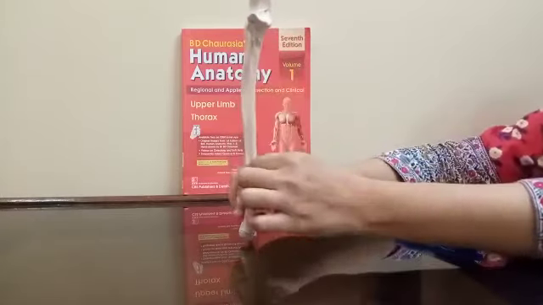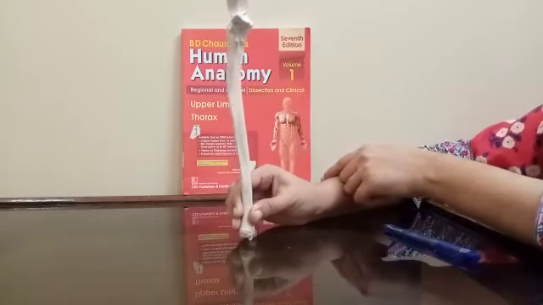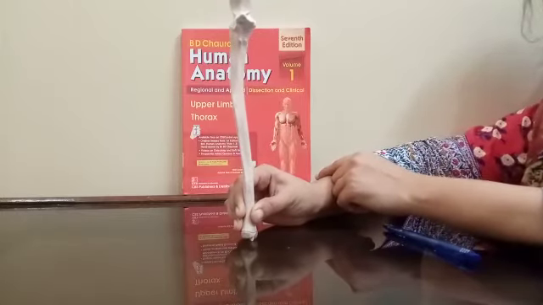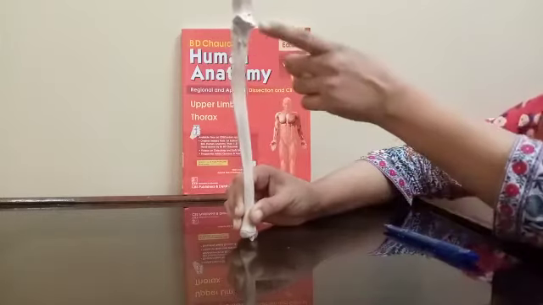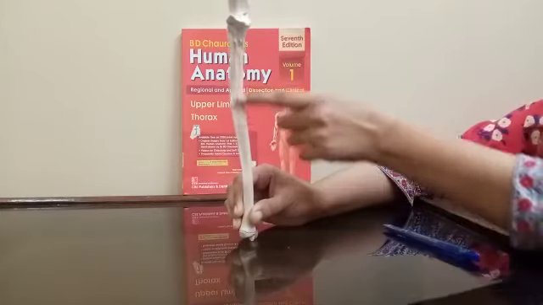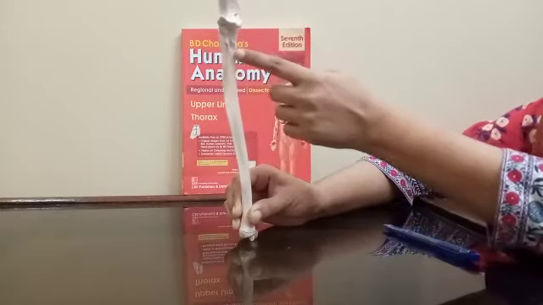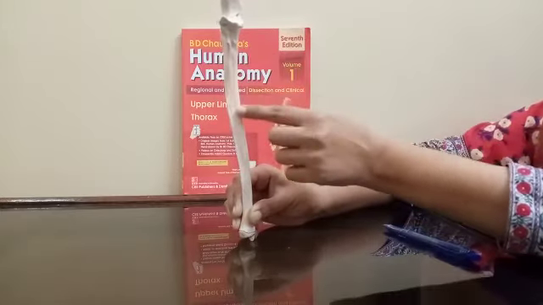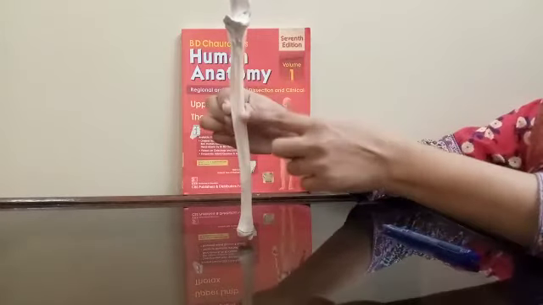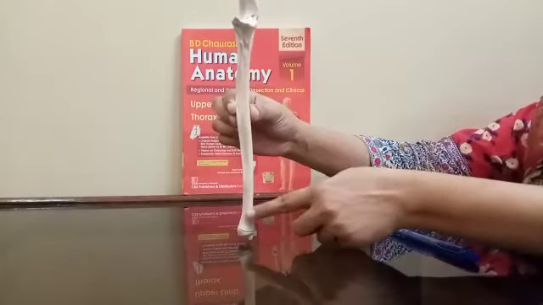The shaft of the ulna is triangular on the cut section. It has three borders and it has three surfaces. So the ulna has an anterior border which you can see it is rounded and it starts from the medial side of the ulnar tuberosity. So the anterior border, which you can observe over here, is rounded, running downward to reach the head of the ulna.